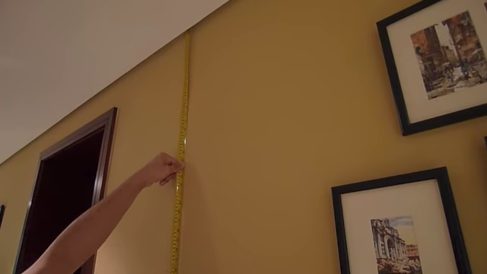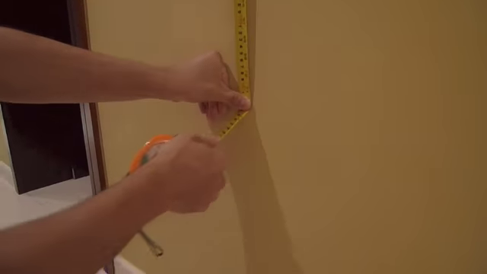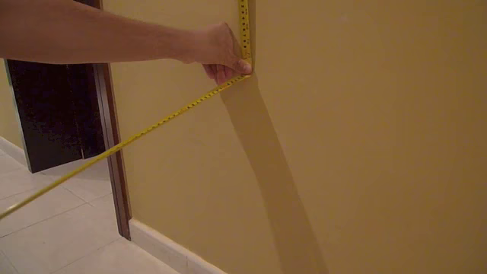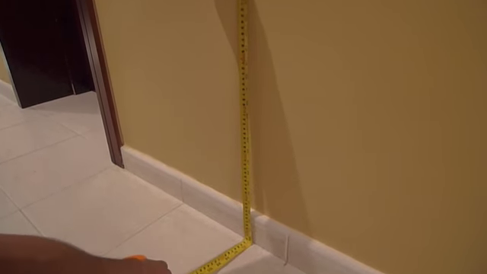To measure the ceiling height, just guide the tape carefully to touch the ceiling and use the same method as described before. Once you're close to the end, pull the tape and bend it slightly and guide it into this corner to get an accurate reading.